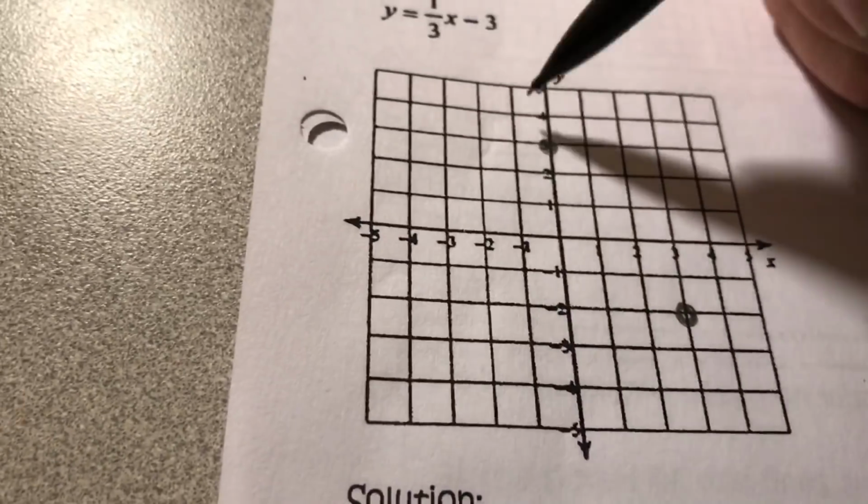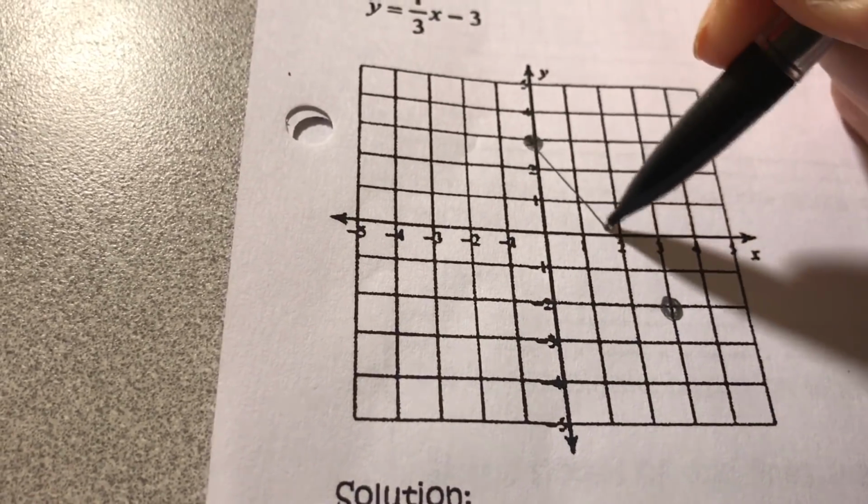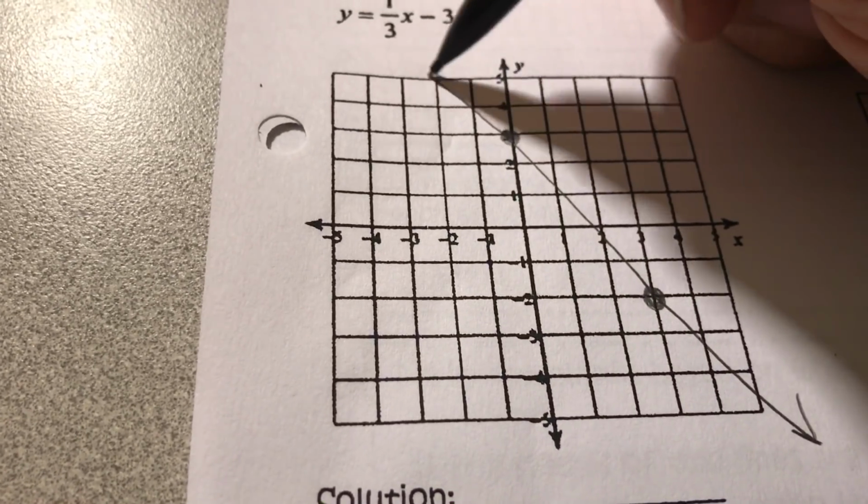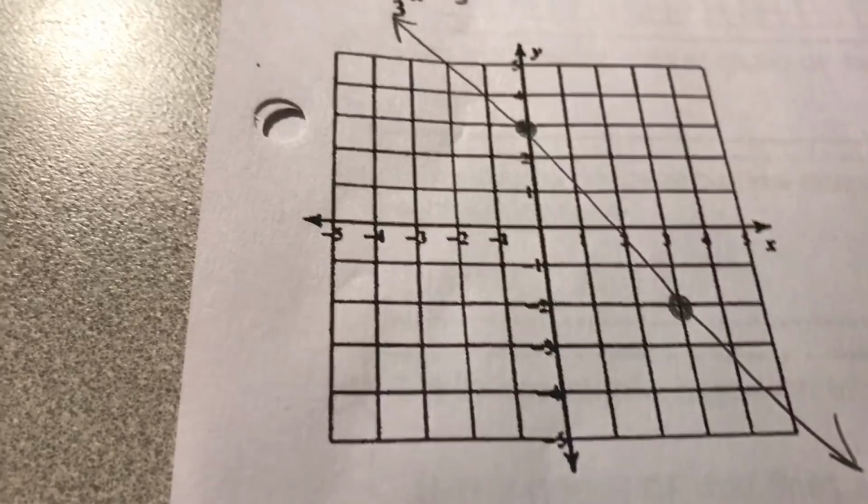Now, you please use a ruler. I can't because my other hand is holding my phone making a video for you. But you guys, it's really important to have straight lines when you're doing this.